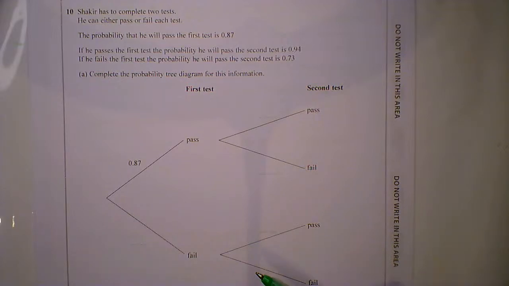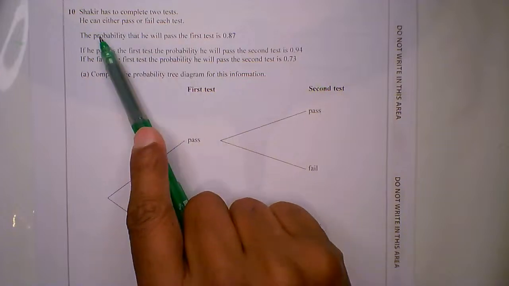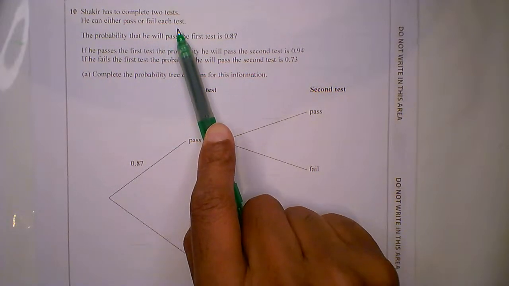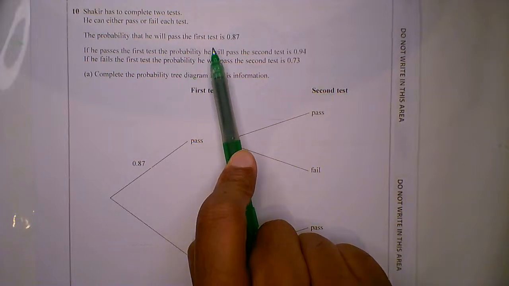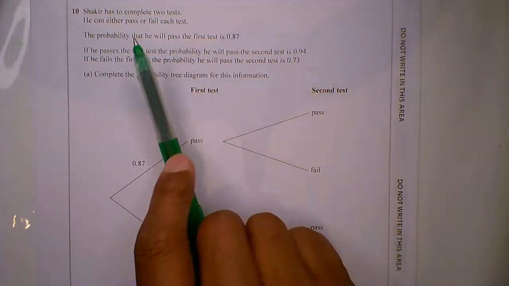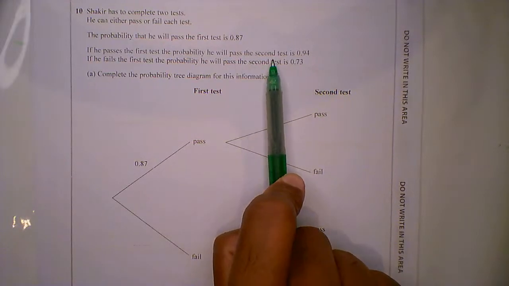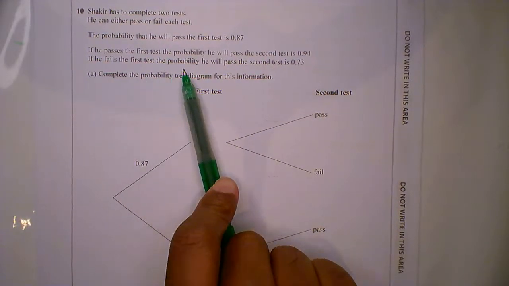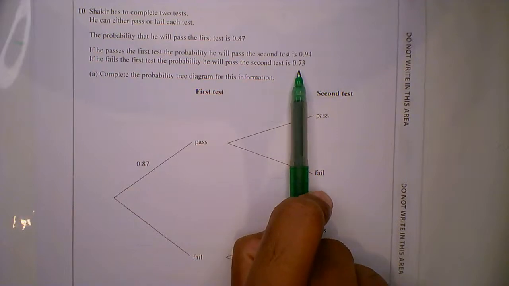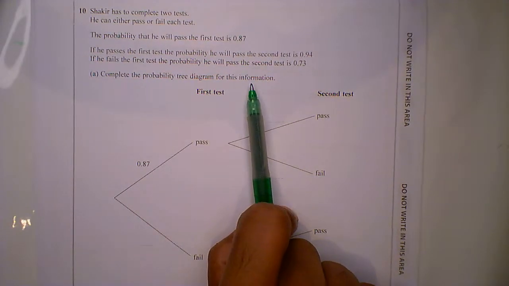Question 10A. Shakir has to complete 2 tests. He can either pass or fail each test. The probability that he will pass the first test is 0.87. If he passes the first test, the probability he will pass the second test is 0.94. If he fails the first test, the probability he will pass the second test is 0.73. Complete the probability tree diagram for this information.